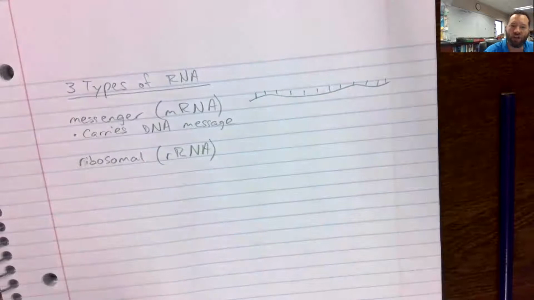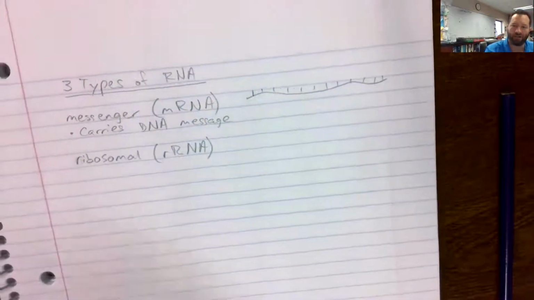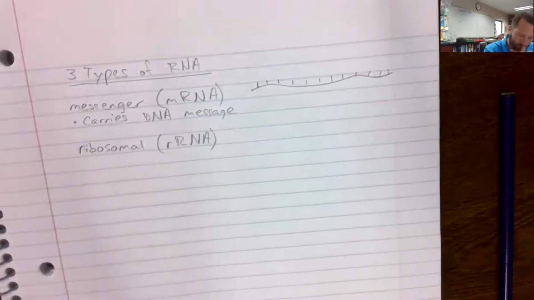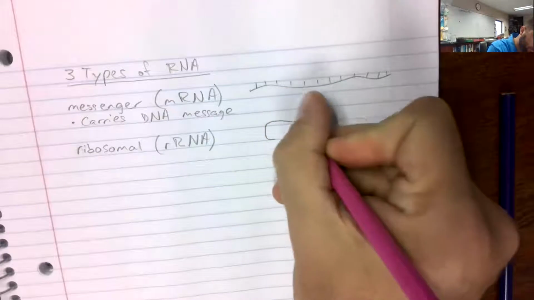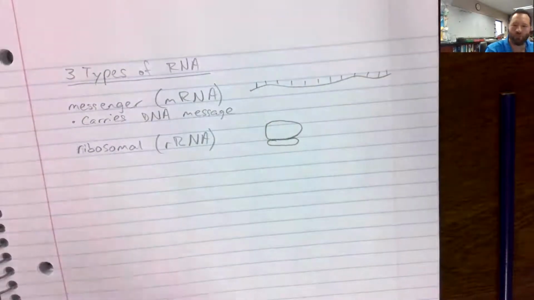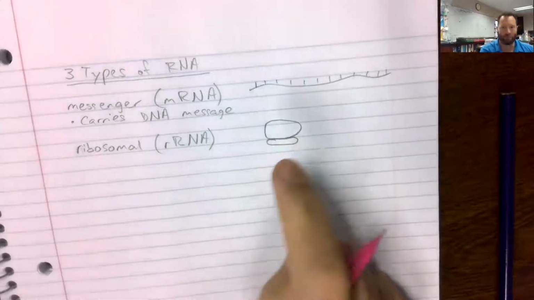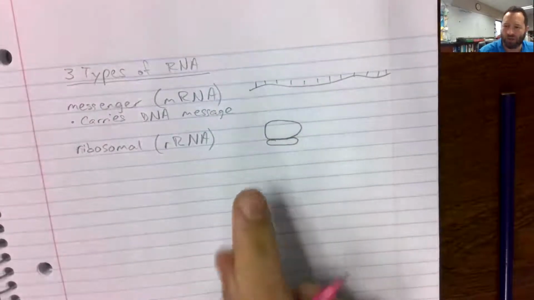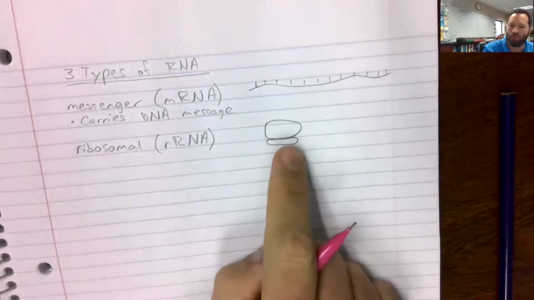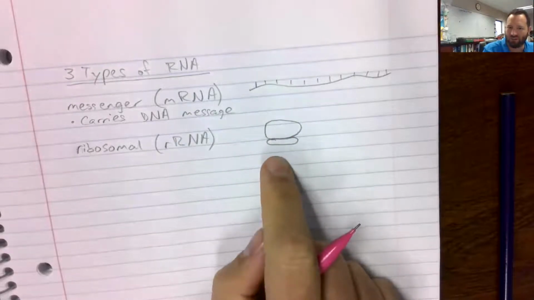Another type of RNA is called ribosomal RNA or rRNA, the R standing for ribosomal. As you might have guessed, ribosomal RNA makes up a ribosome. And this is fairly accurate. I'm not a great artist, but this is a fairly accurate representation of what a ribosome looks like. It almost looks like a hamburger bun.